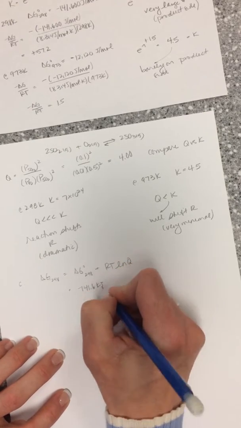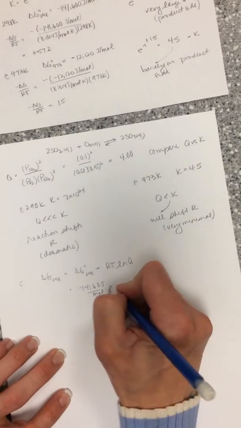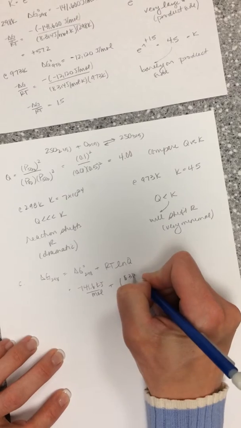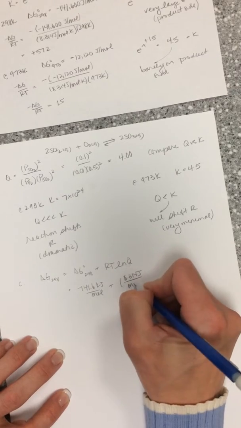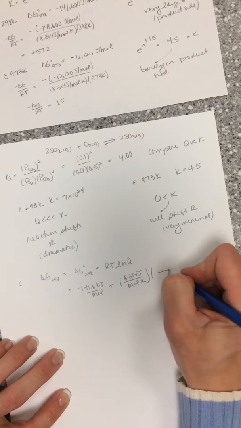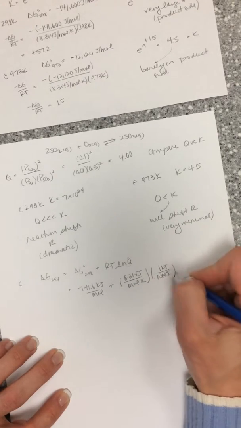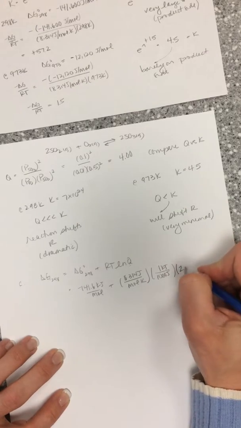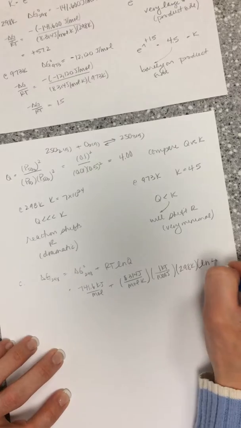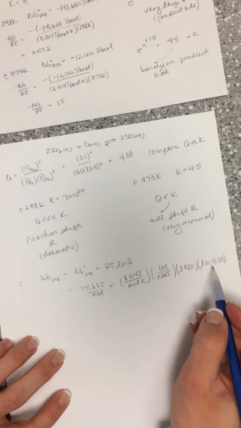141.6 kilojoules per mole is what our delta G naught was at 298. R is again 8.314 joules per mole Kelvin. Again, I'm going to change this value into kilojoules, so 1,000 joules is in 1 kilojoule. Our temperature is 298 Kelvin, and the natural log of 4, because that was what our Q value was that we figured here.